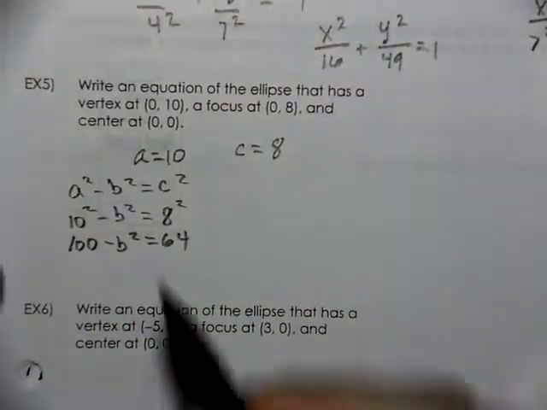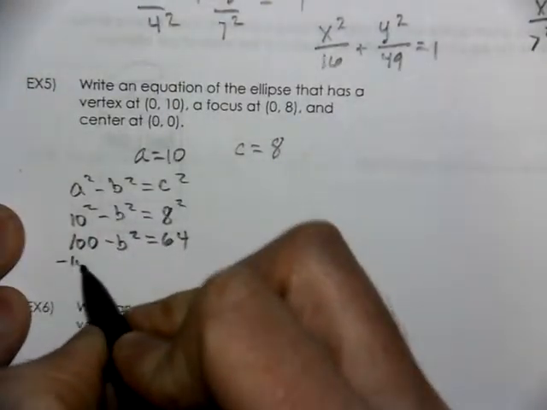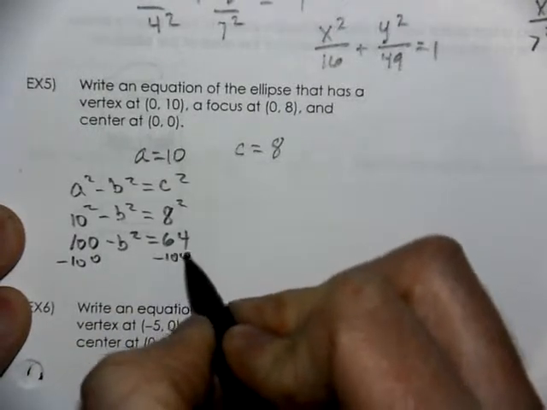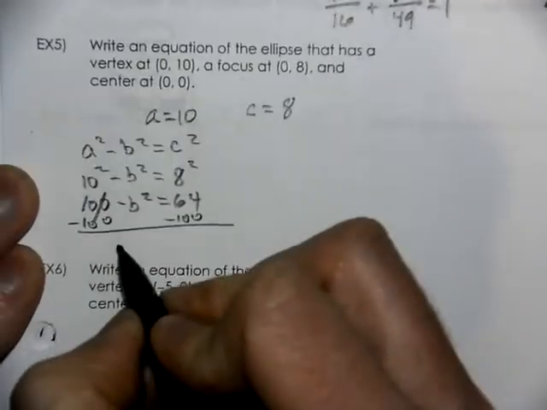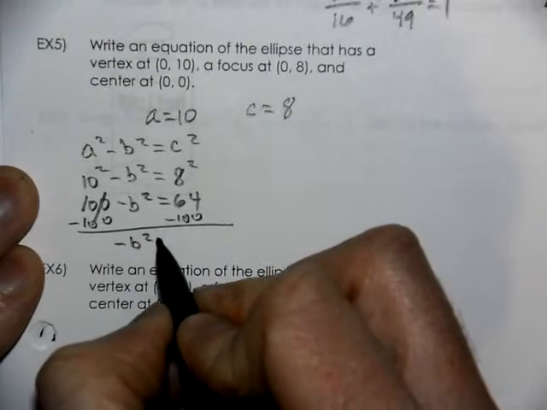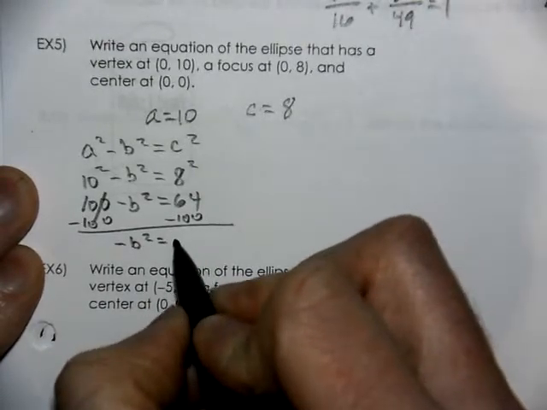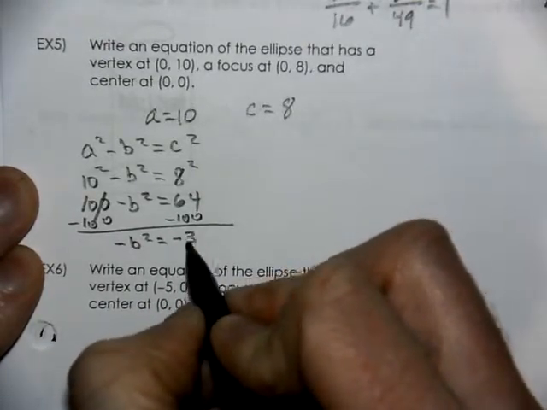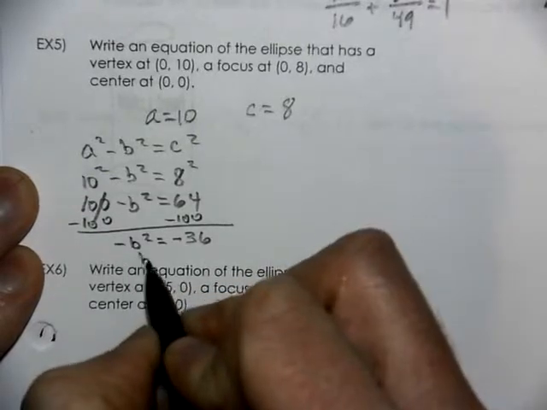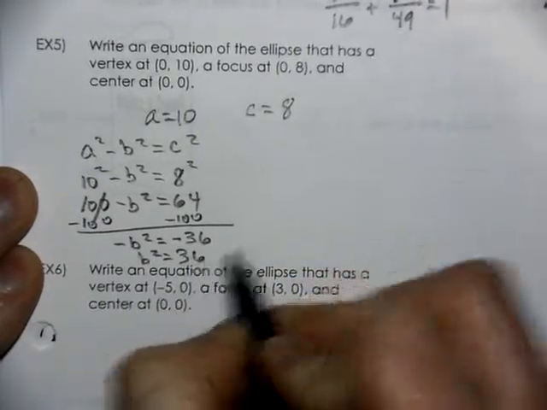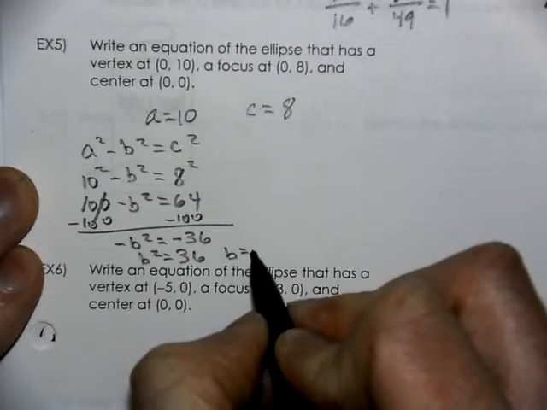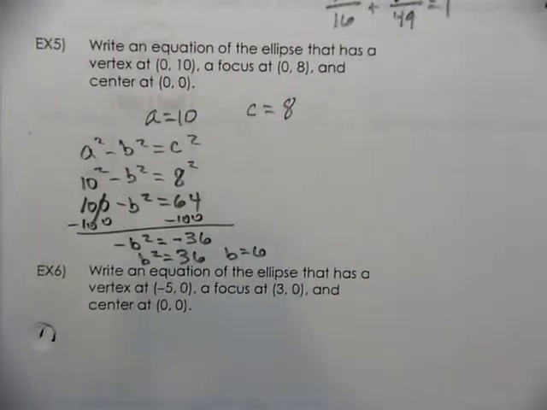So for us to calculate this out, you could say 64 minus 100. So we get negative 36. So b squared equals 36. And the b would be 6.